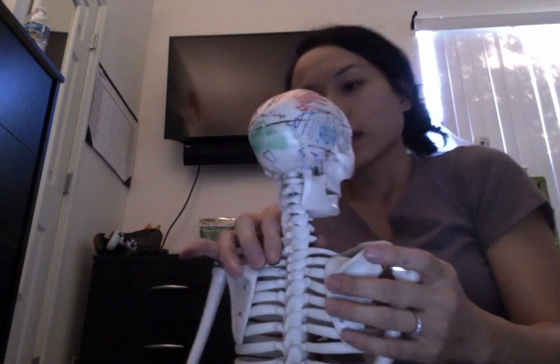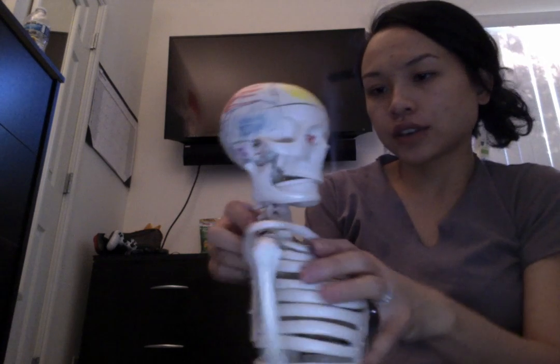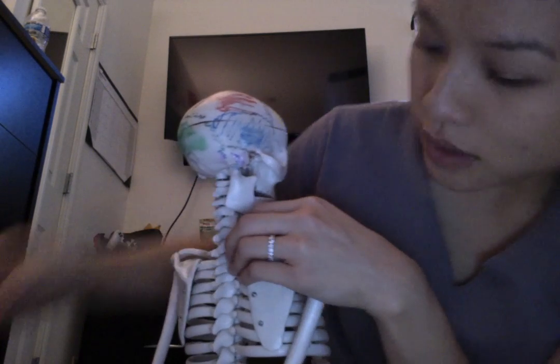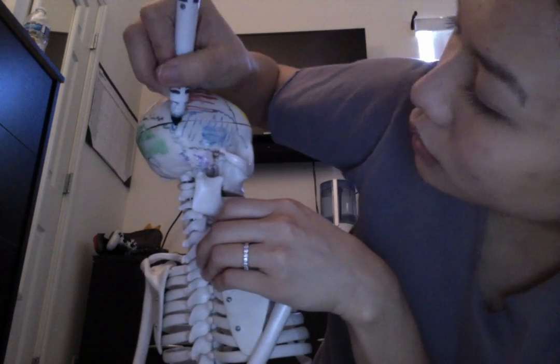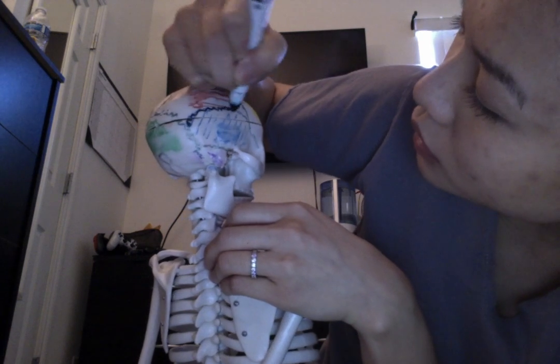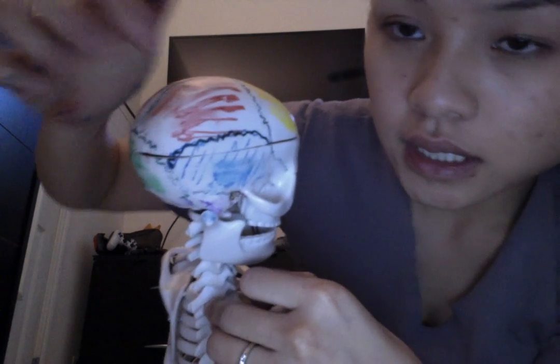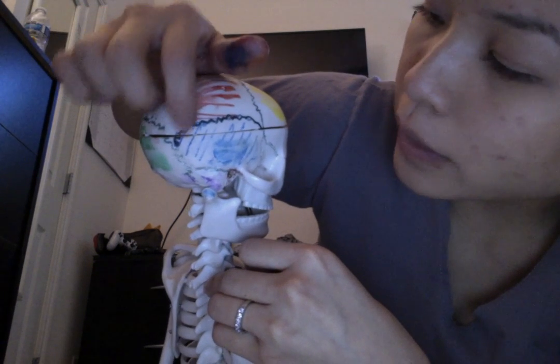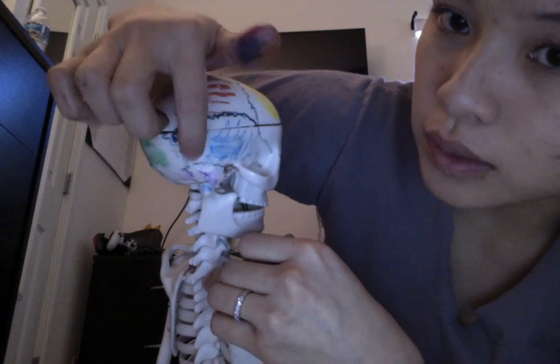And then last but not least, we have the squamous suture. And this suture connects the lower border of the parietal bones with the temporal bones. So I drew in the squamous suture, so it'll be right here. Squamous suture. So it connects the lower border of the parietal bones with the temporal bones on both sides of the skull.